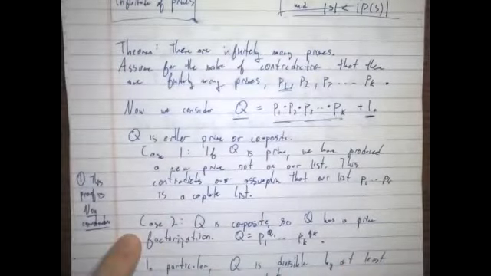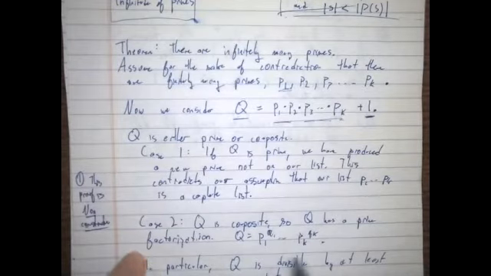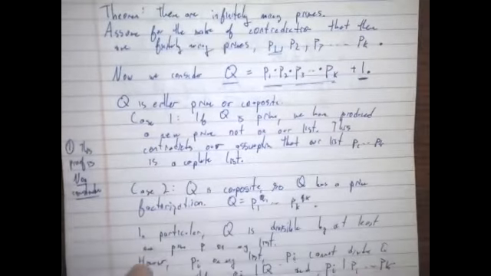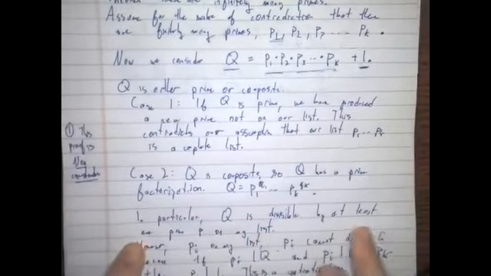The second step of case 2. Okay, so case 2 is Q is composite, and so it must have a prime factorization, right?